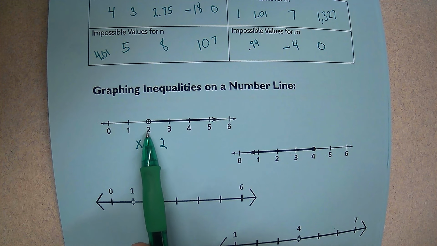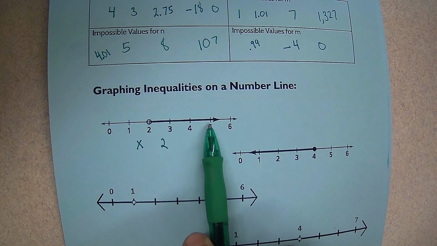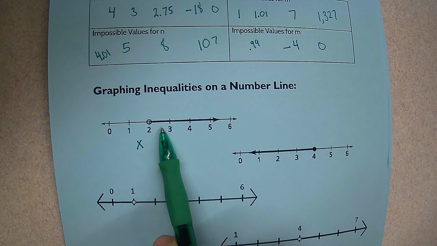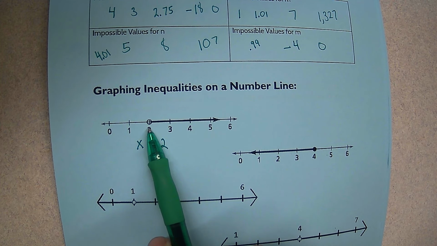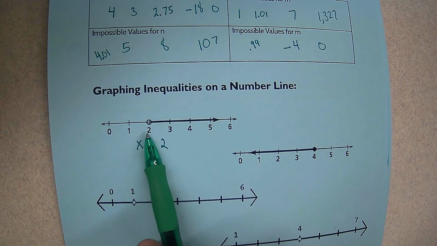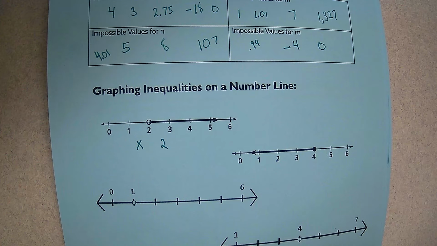As I look at this, here's my 2. I see this dark line and arrow goes to everything, and you have to think, are these things greater than 2 or less than 2? Well, 4 is greater than 2. 4 is bigger than 2. So that means we are going to use our greater than symbol.